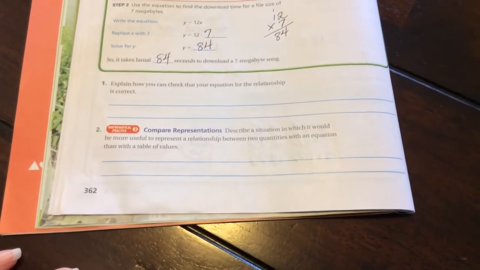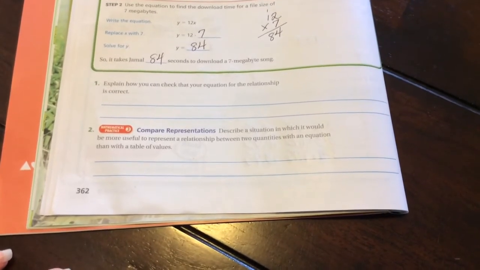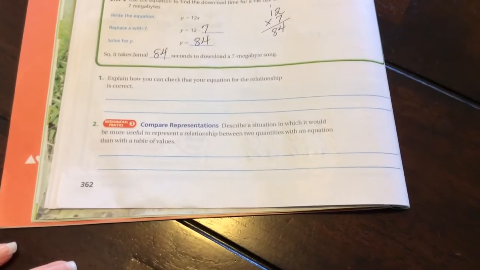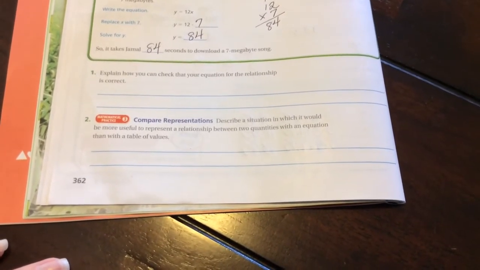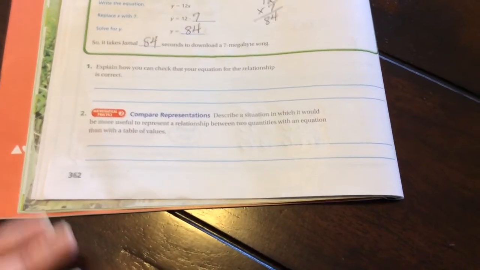Question 2, describe a situation in which it would be more useful to represent a relationship between two quantities with an equation than with a table of values. And so that would be true when you want to be able to find the value of the dependent variable, the output, for any value of the independent variable, the input. So if it's not just a few things, you're going to want to use an equation and not a table.